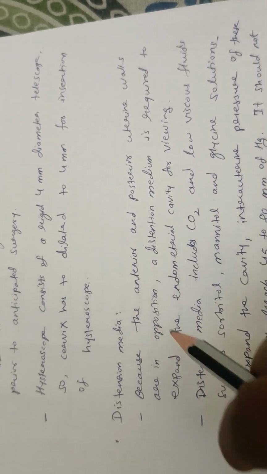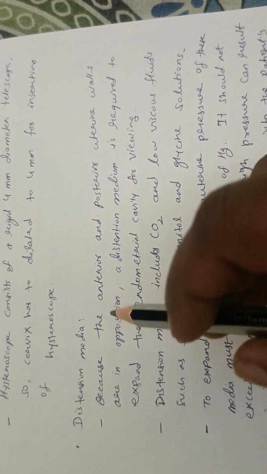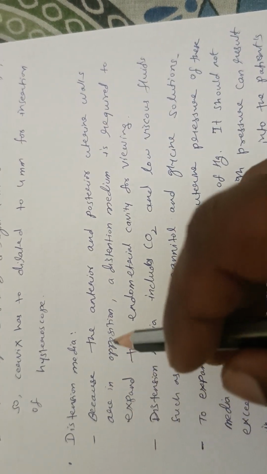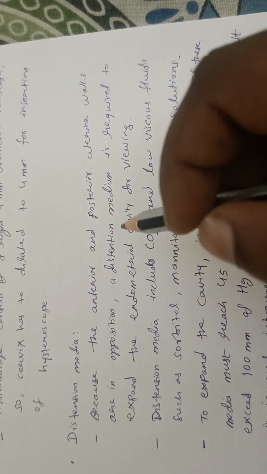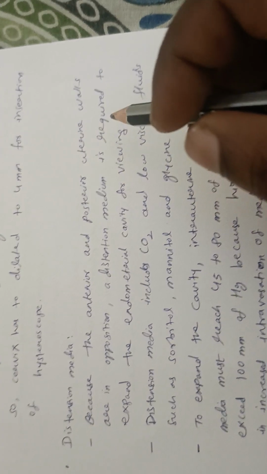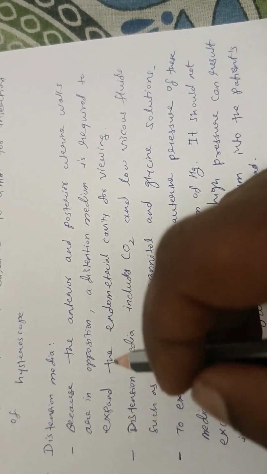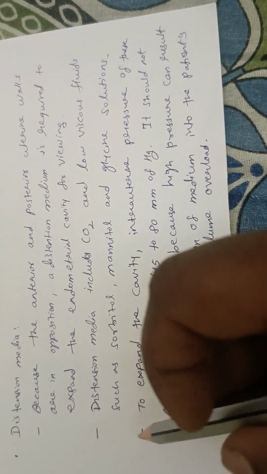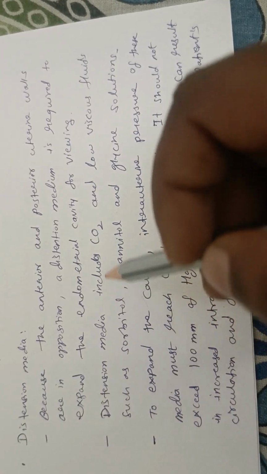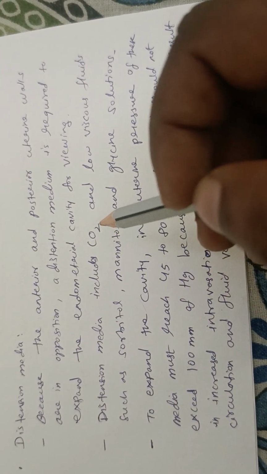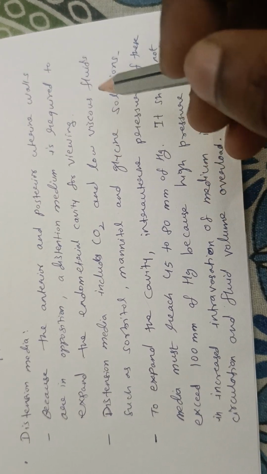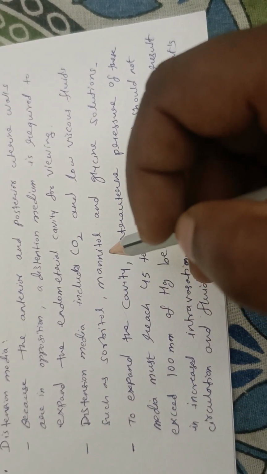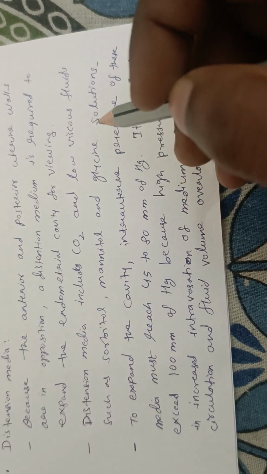Distension media. Because the anterior and posterior uterine walls are in opposition, a distension medium is required to expand the endometrial cavity for viewing. Distension media includes carbon dioxide and low viscous fluids such as sorbitol, mannitol, and glycine solutions.